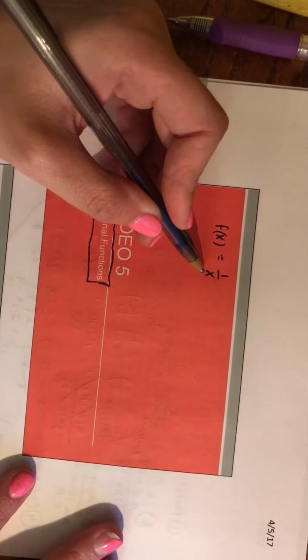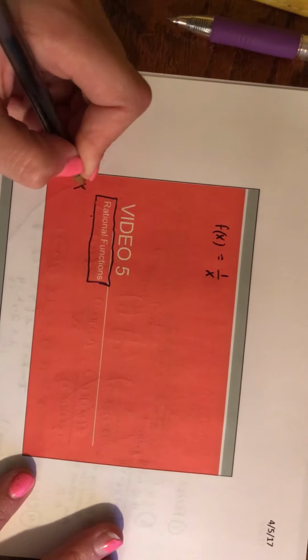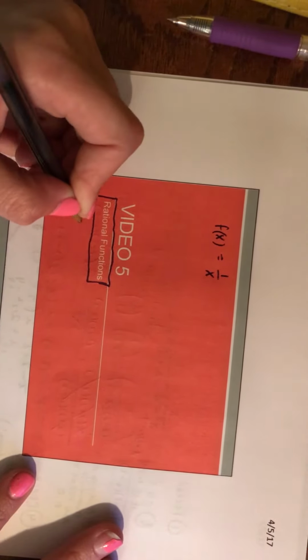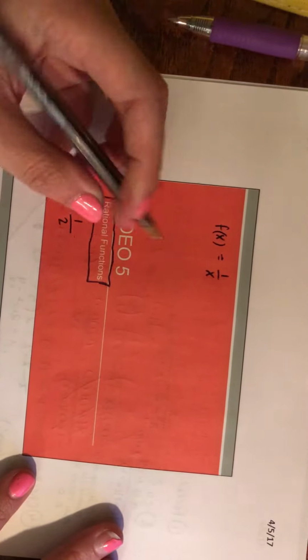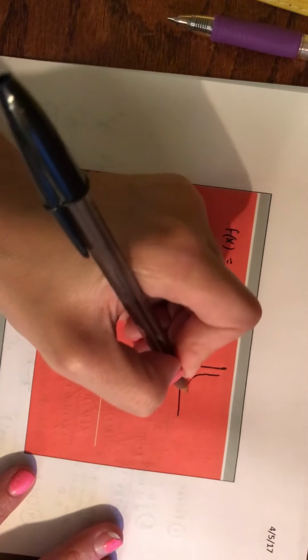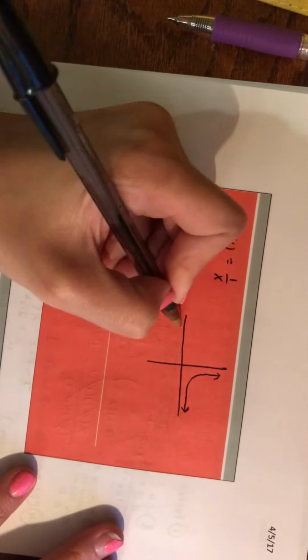Definition of a rational function, we've got to have a variable in the denominator, okay? Because what's not a rational function is maybe something like this, where you've got a fraction, but the variable isn't down here. And what this looks like, again, is a strange looking graph.